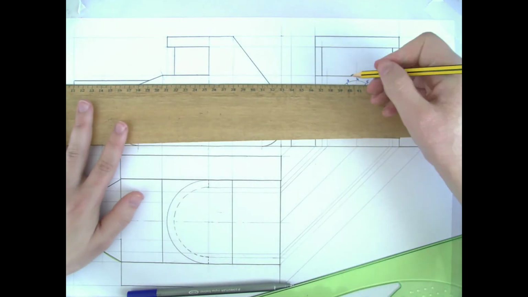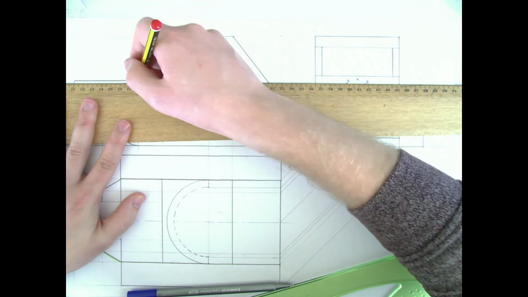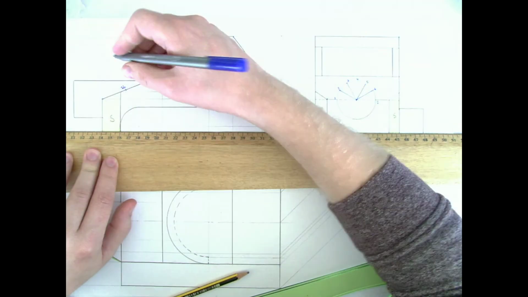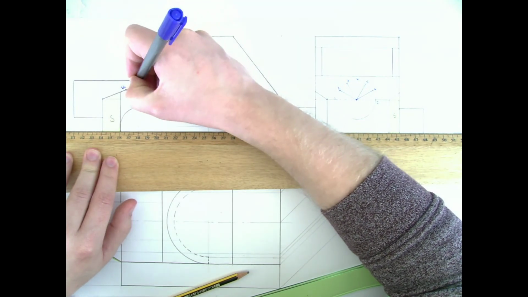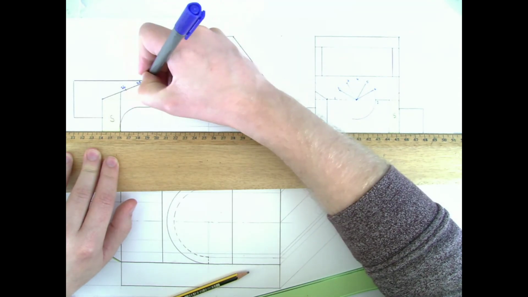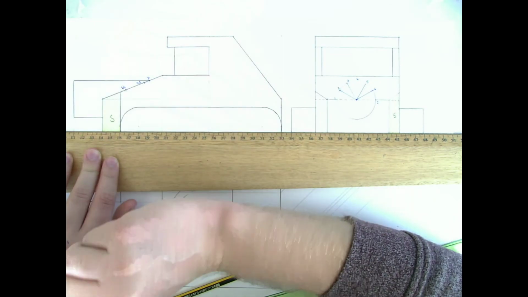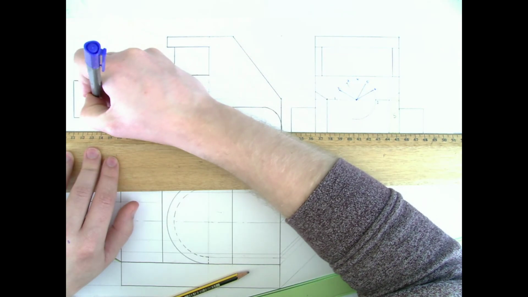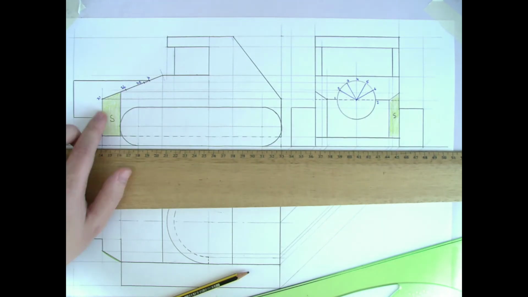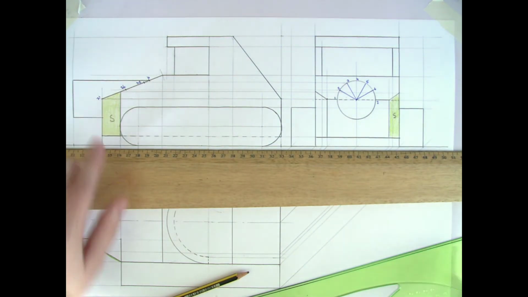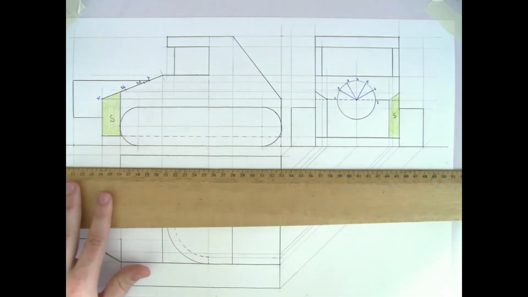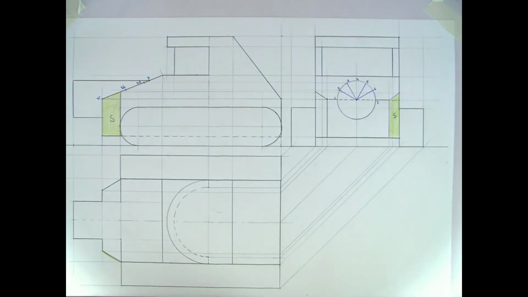Next one, 3 and 5, project that across. This point here, 3 and 5, and then the top one we already have, that's point 4. Point 1 and 7, or 7 and 1, are located just at that point down there. So now we have the setup of this done.